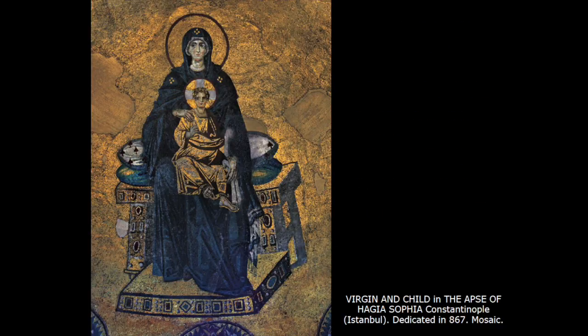There's no more iconoclasm during the Middle Byzantine period, on a large scale. There was a resurgence of the patronage of the arts and images after the iconoclastic controversies. Co-emperors Michael III and Basil I commissioned this piece, The Virgin and Child in the Apse of the Hagia Sophia, and the Patriarch Photius preached that this was a historic moment and that icons should stay.